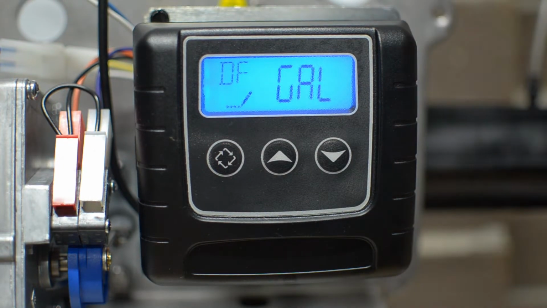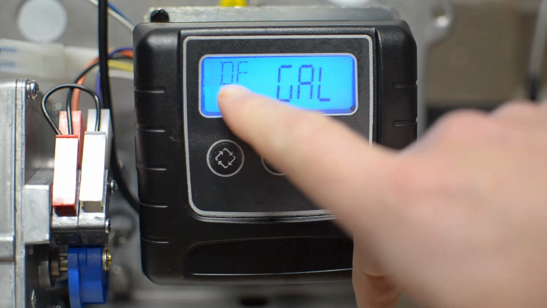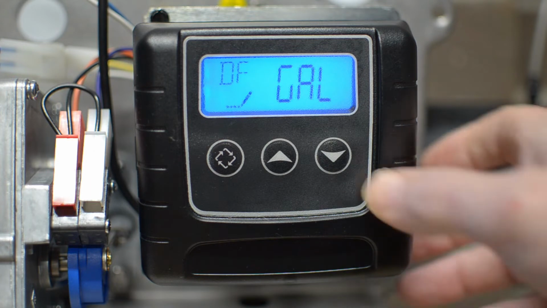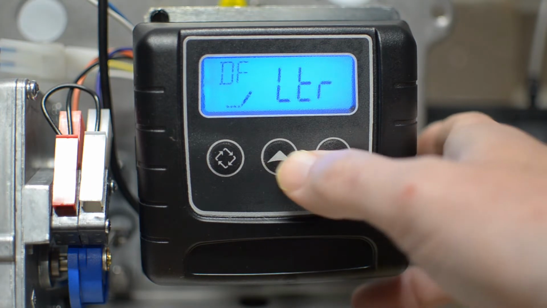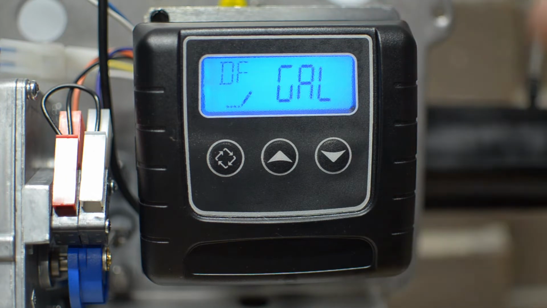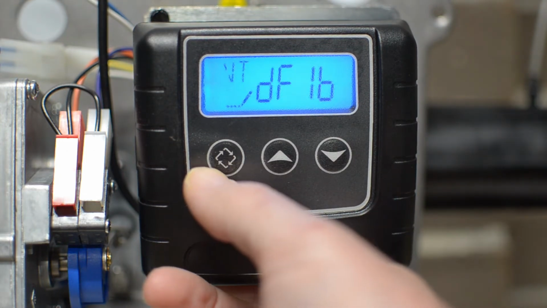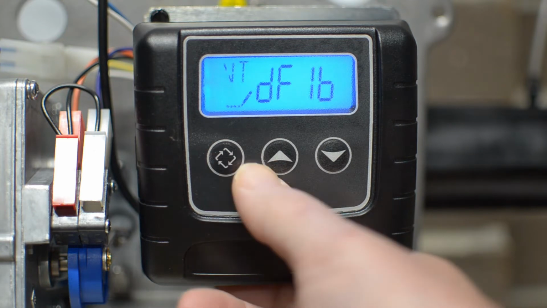And in master programming, this is where we can set up all the parameters. So the first one it gives us is DF, which stands for display factor. It's set at gallons, that's where we'll leave it, but you can use the up down arrows to scroll through the various options. We'll leave it at gallons because the hardness test kit that we supply gives a result in hardness in grains per gallon. So we'll leave the format at gallons, makes it easier. We use the cycle button to scroll through the various parameters.